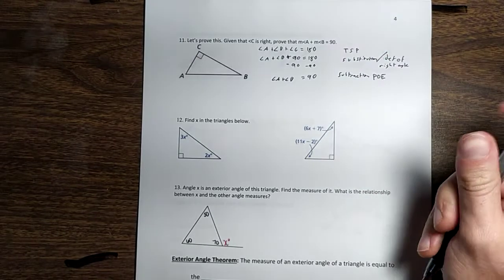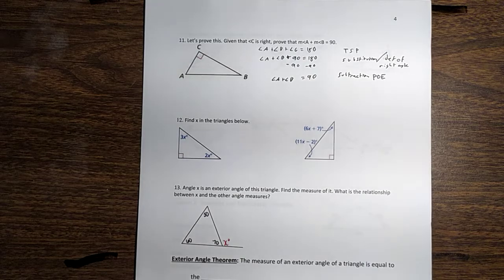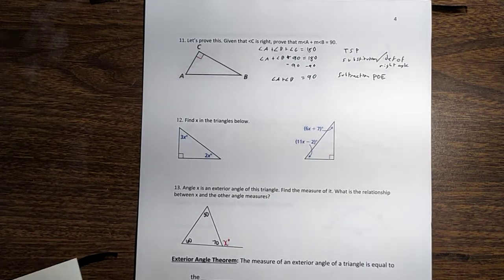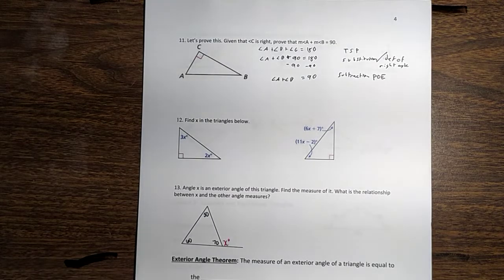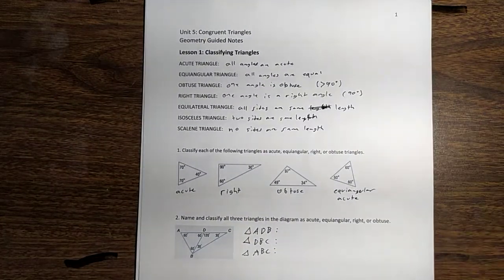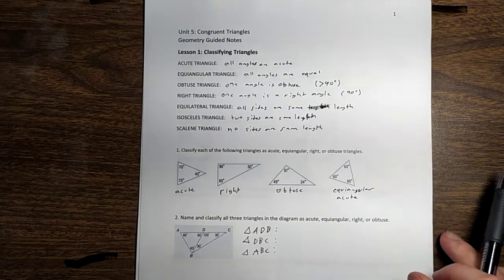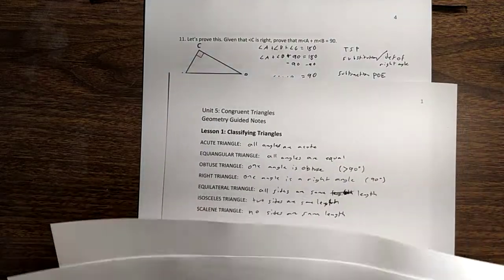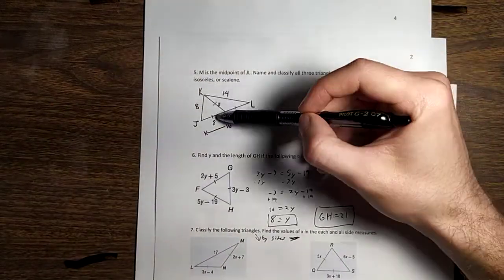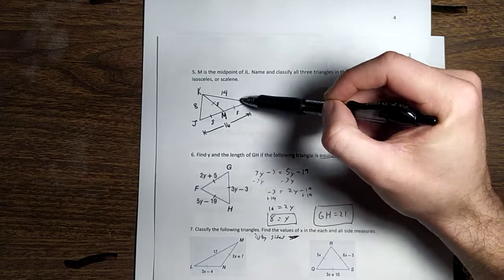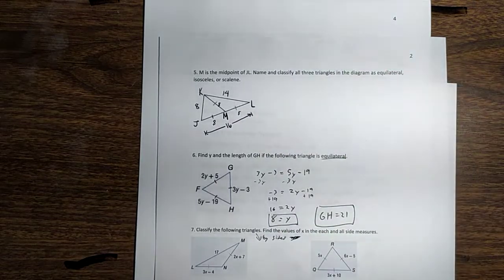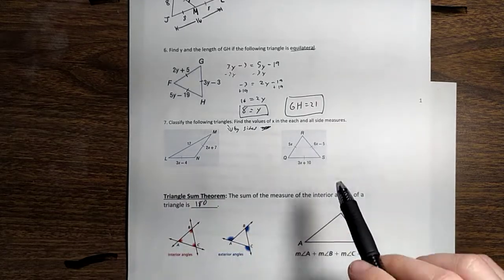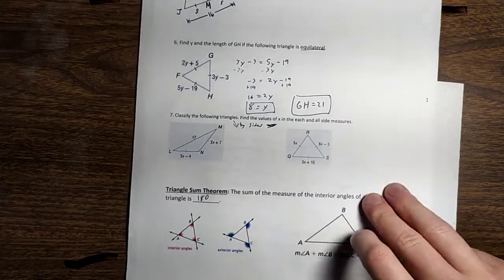POE. Okay, awesome. So let me just go through quick the parts of this that I want you to work on, and then I'll give you an update in our next video on Friday. Okay, so on the first page, I want you to classify these three for number 2. On the second page, I want you to classify the 3, so identify the 3 triangles here. Classify each one of those. I want you to do number 7. So both of these, you need to classify each one of them and solve for x.